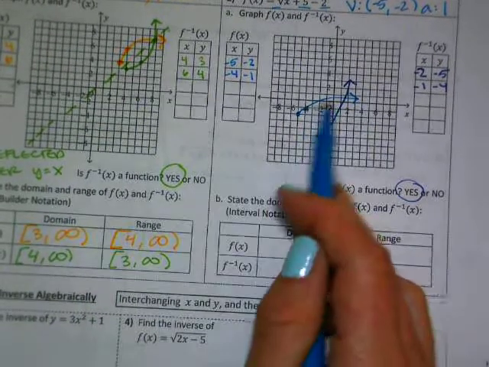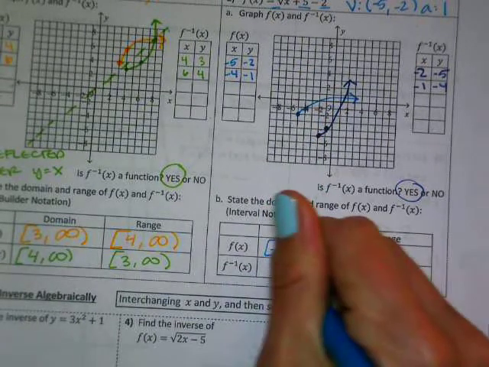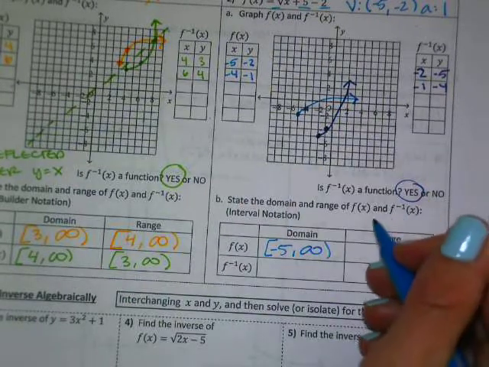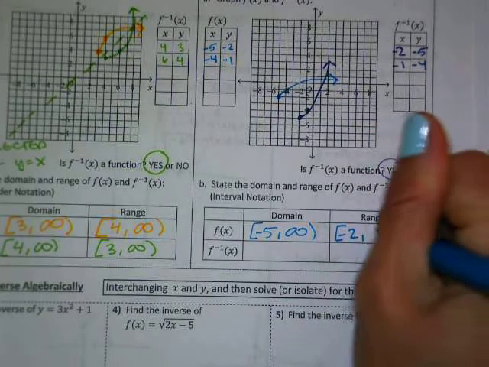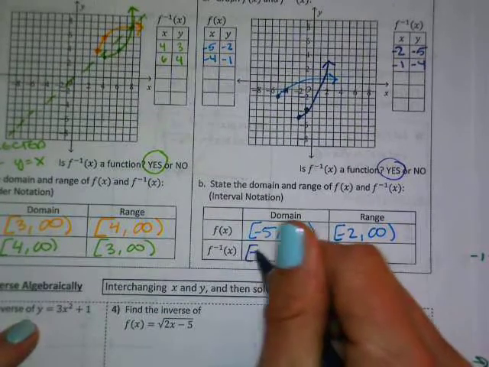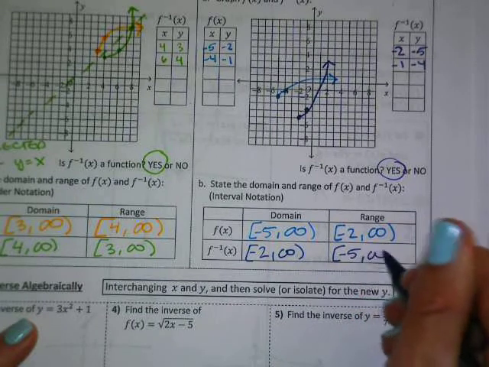All right, and then for the domain of the original, you're going left all the way to -5, right forever. And for the range, you're going down to -2, and then up to forever. And then the inverse will just switch. -2 to infinity, and -5 to infinity.